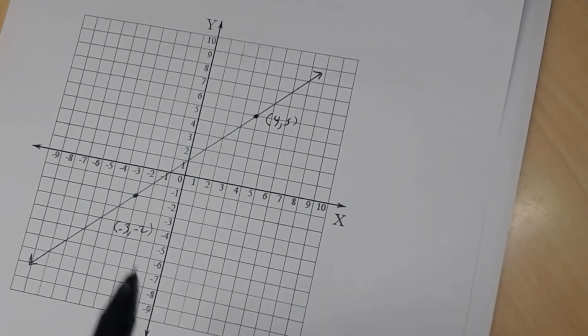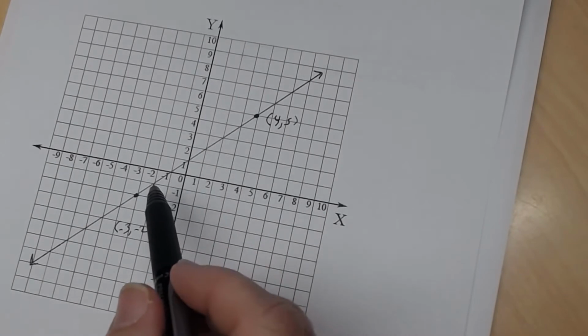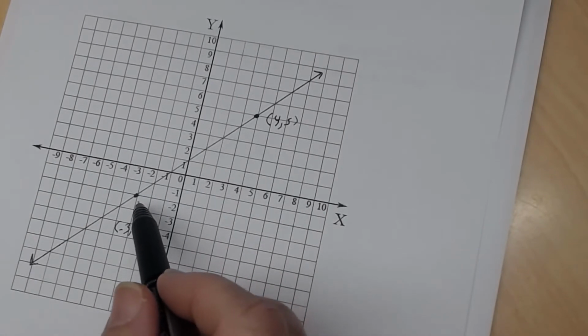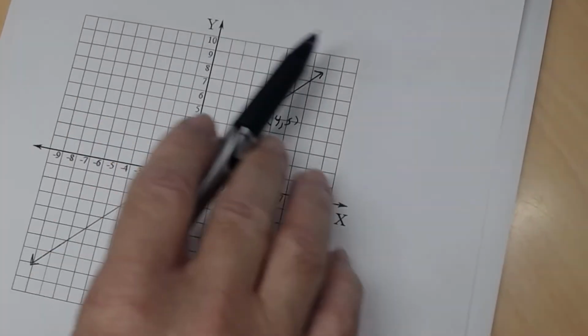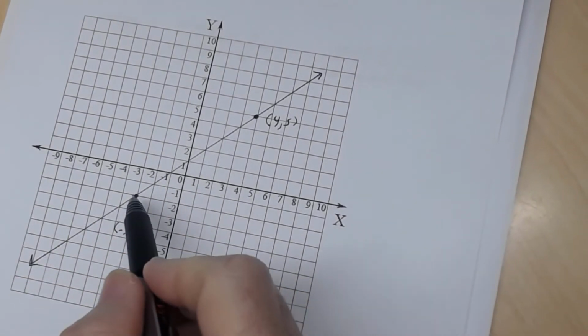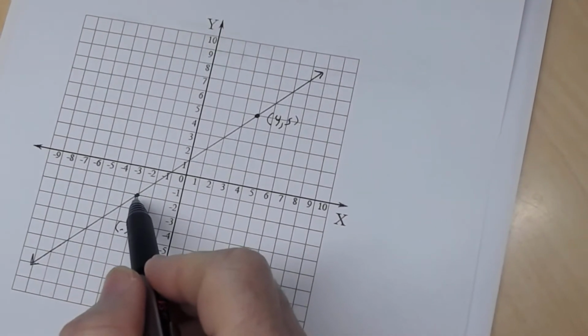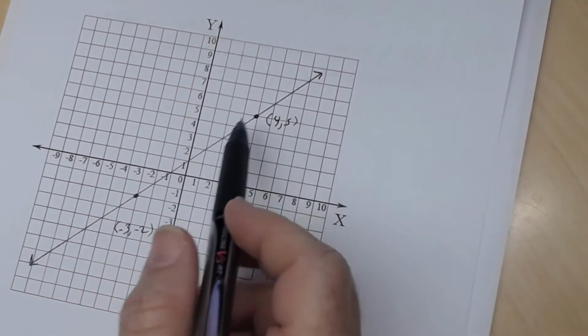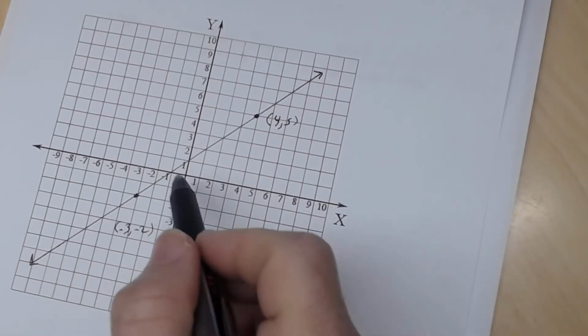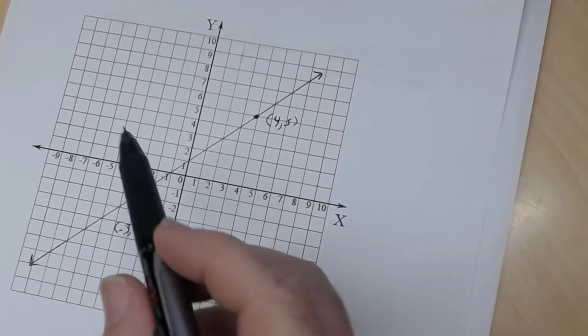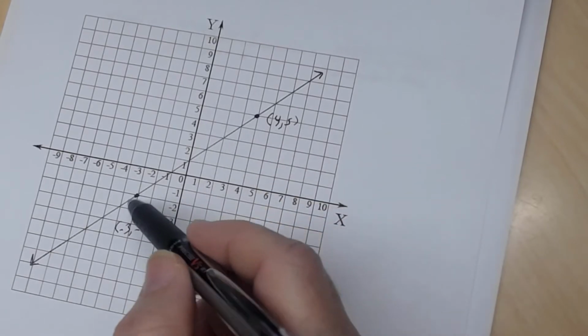Okay, so let's talk about finding the slope of this line using the definition that we just wrote. You've got to start at one of your points. It does not matter which point you start with, but you've got to pick 2 points on this line. Again, it does not matter which 2 points you pick. I chose those 2 points.